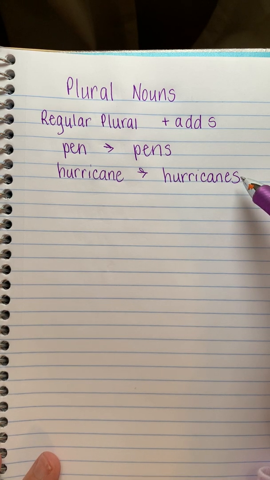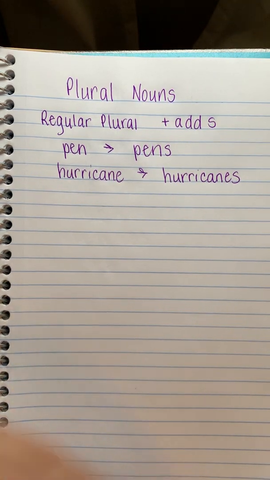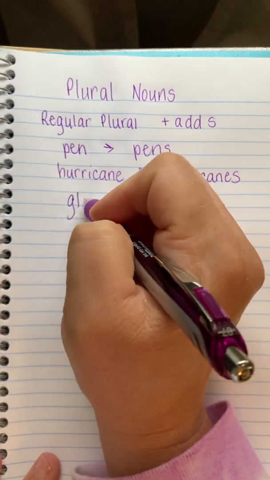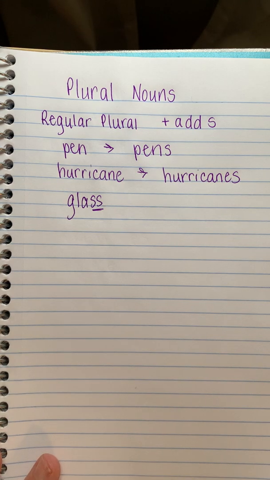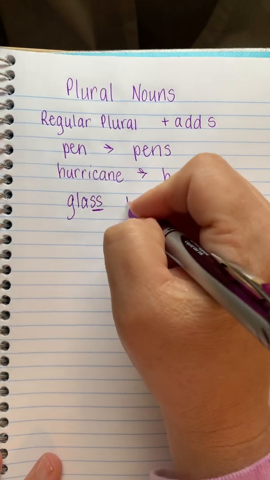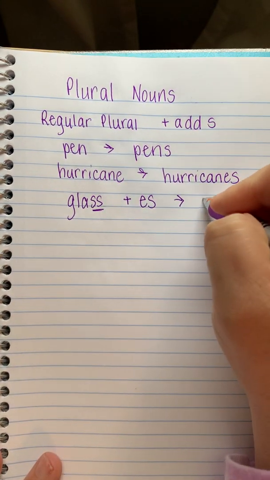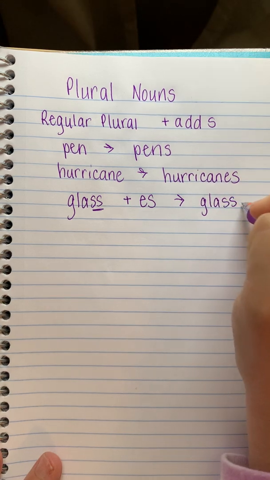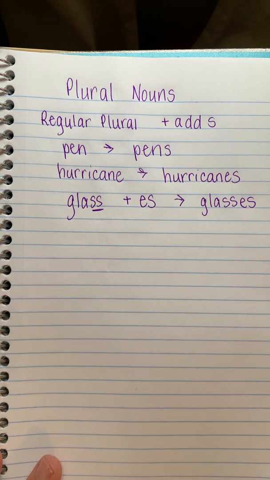Now, some of them have some spelling changes. For example, if we have the word glass, glass has an S at the end of it. When a word has an S at the end of it, we add ES. So glasses is the new word, and it's spelled like this, glasses, okay? Now, there are some other words that also have that ES pattern. If it ends in a digraph like CH or SH, it also ends with an ES.